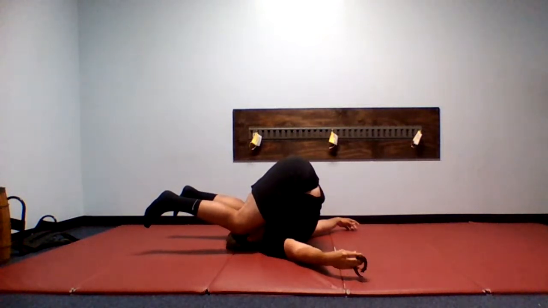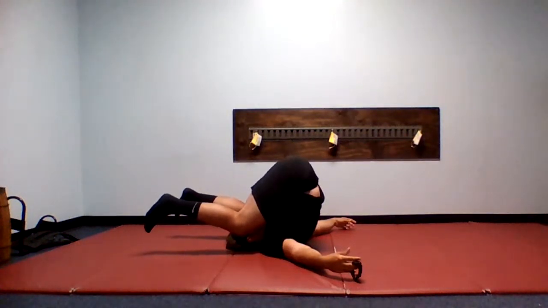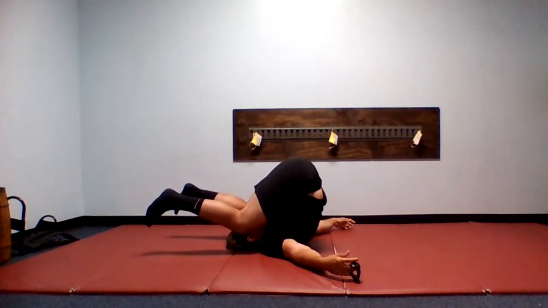We have 30 seconds left. Coming out of this stretch is quite important. It's got to be done slowly. Keep breathing. Keep rounding.